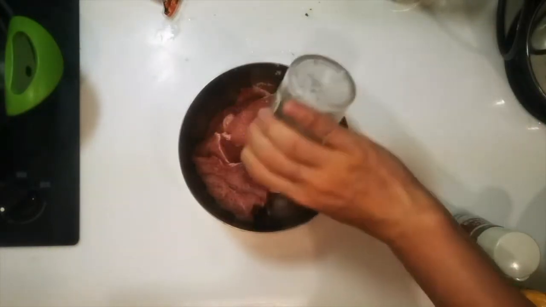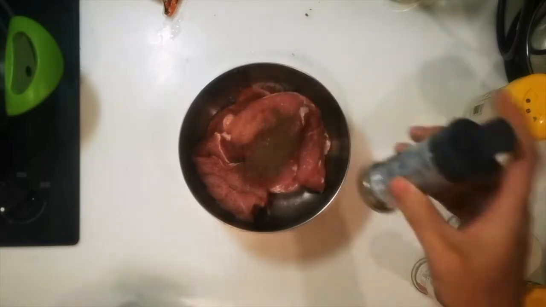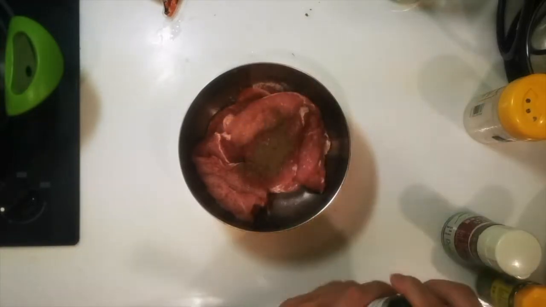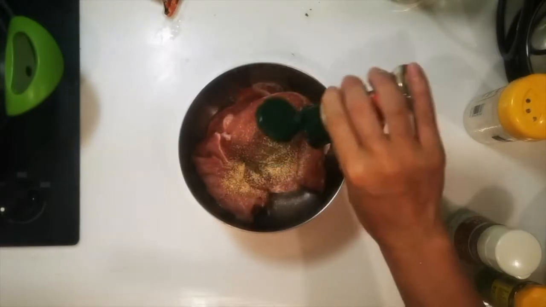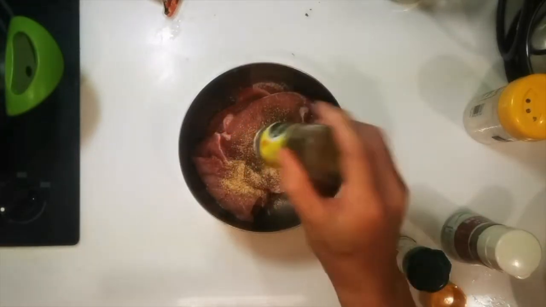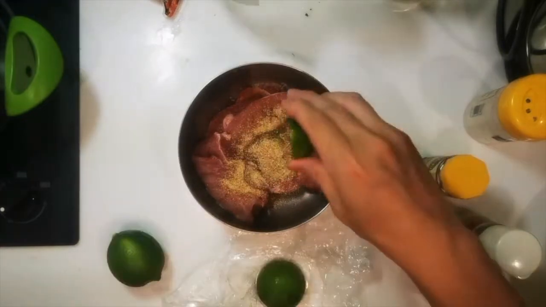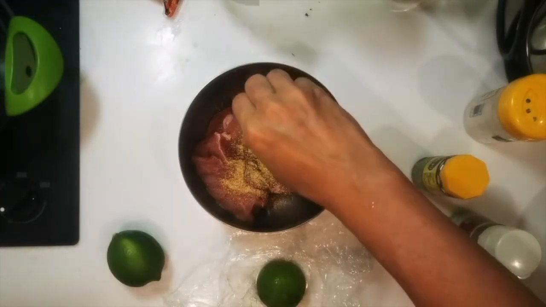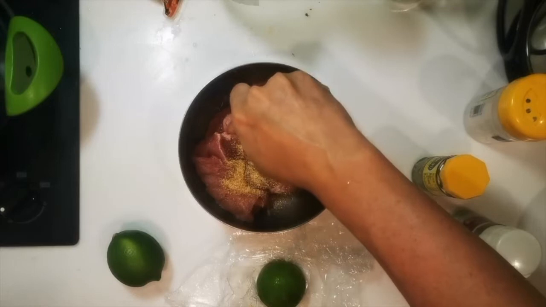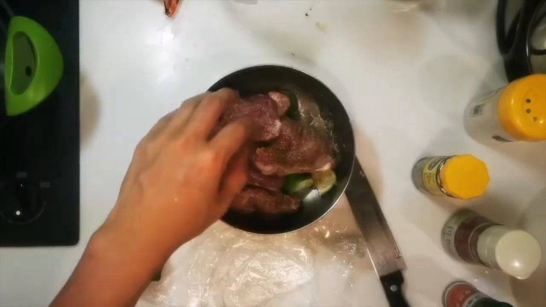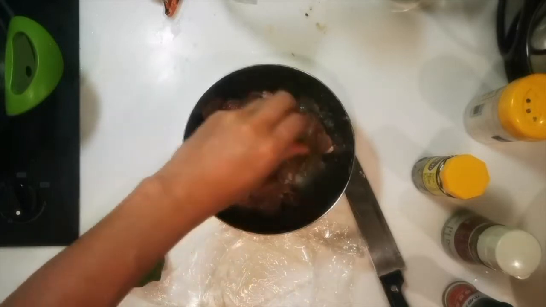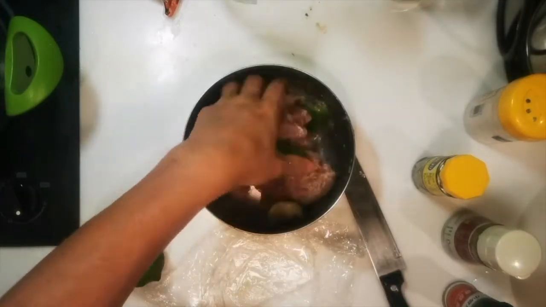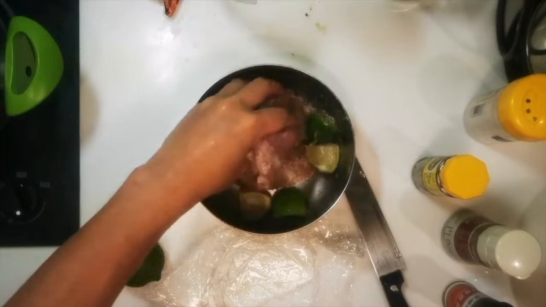So first you add some salt, some black pepper. Of course, you'll need 1 tablespoon of garlic powder, and finally half a tablespoon of cumin. After adding the spices, add in the juice of 2 lemons. After squeezing the juice out of the lemons, you can put the lemons or the limes back in the bowl to give the pork extra taste, and then mix everything.